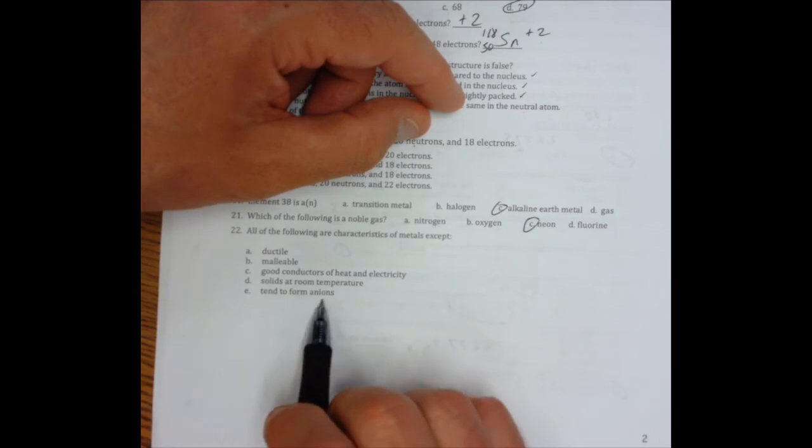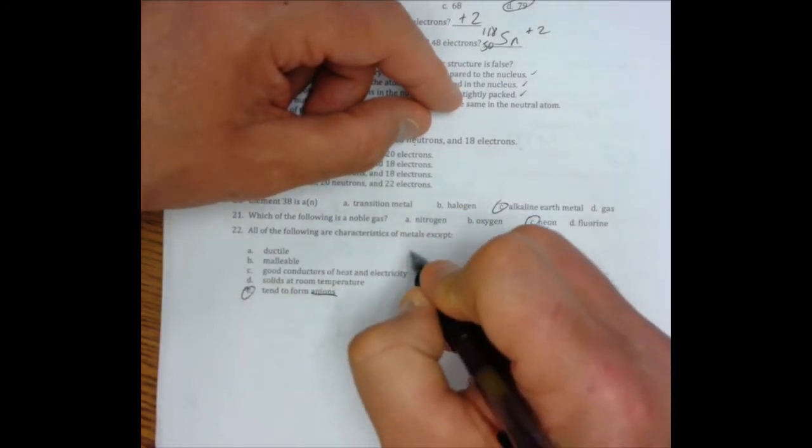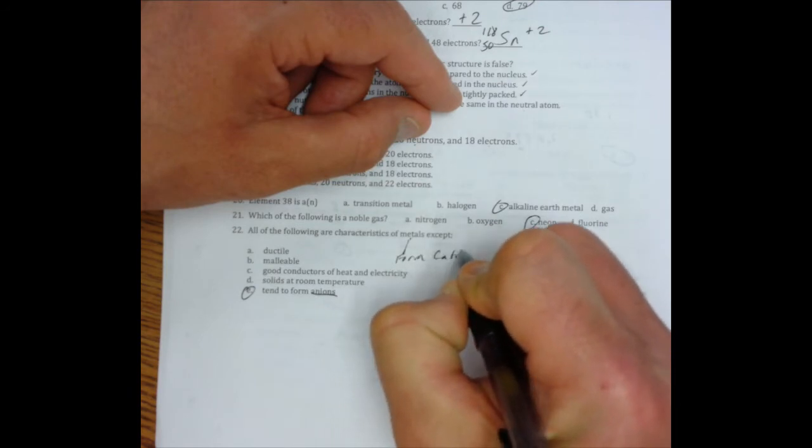Tend to form anions. That is not true. They don't tend to form anions. They tend to form cations. Metals form cations. They form cations by losing electrons.